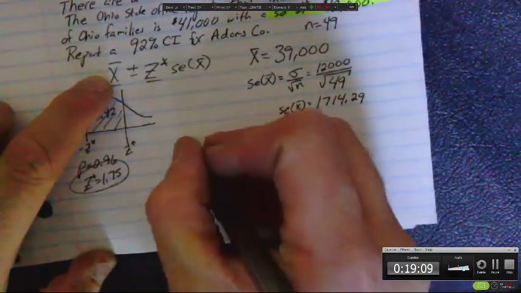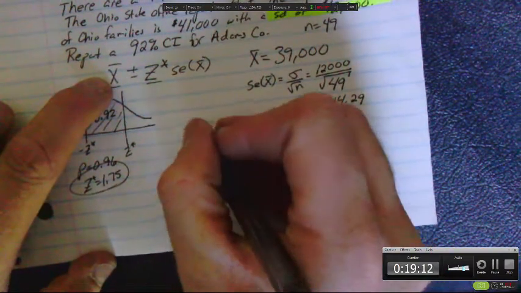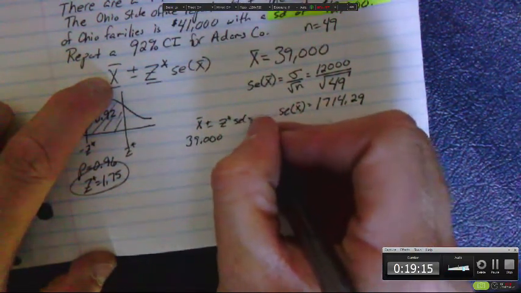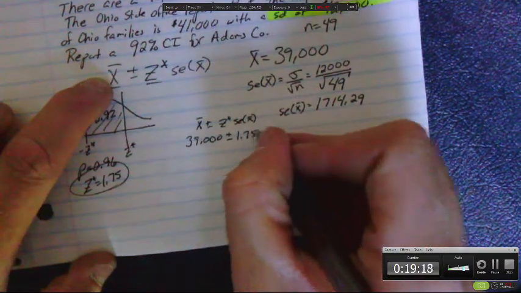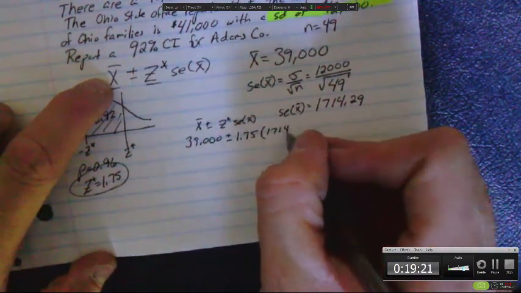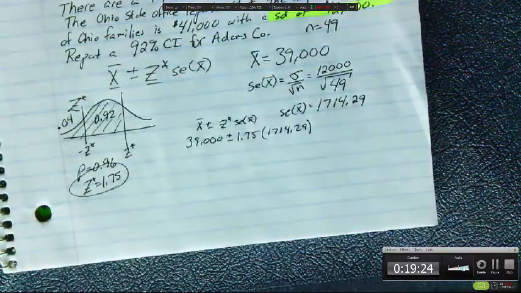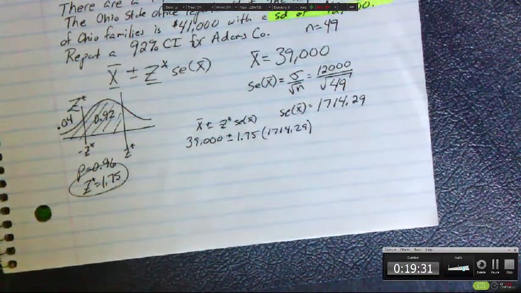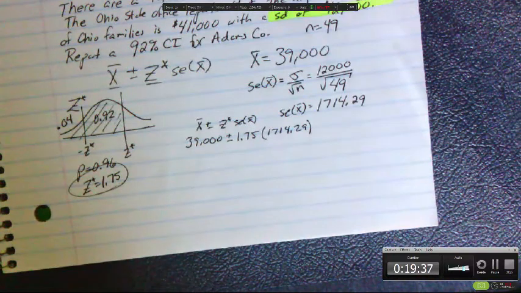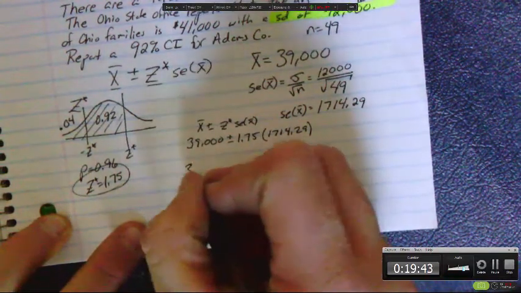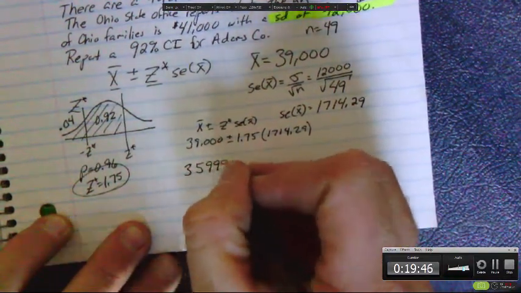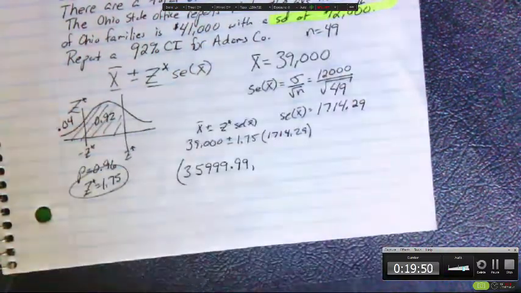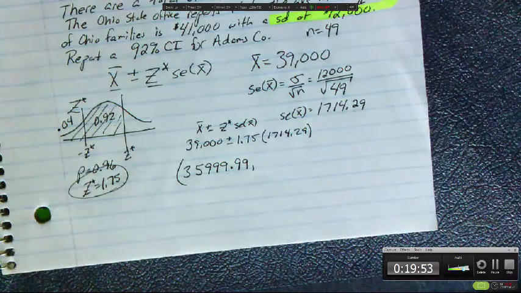X bar, 39,000, plus or minus Z critical, standard errors. So plus or minus 1.75 times 1,714.29. We're going to work out both of those. 39,000 minus 1.75 times 1,714.29. You get, well, basically 36,000. That's kind of weird. That worked out to be that nice. Okay, that's the low end.